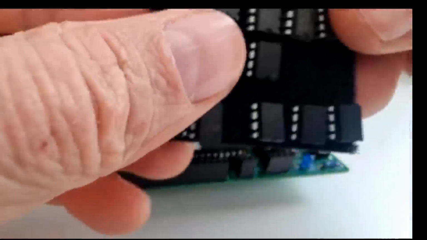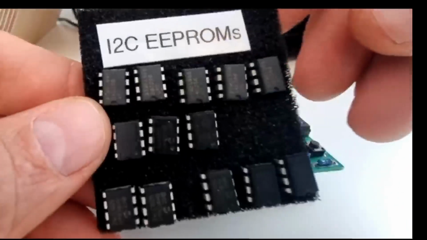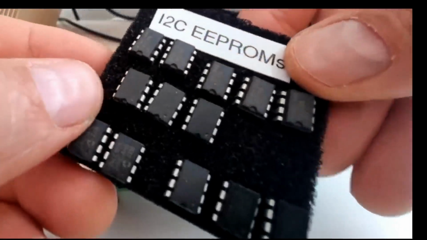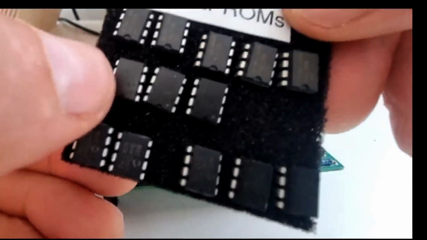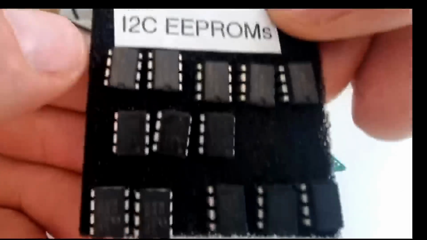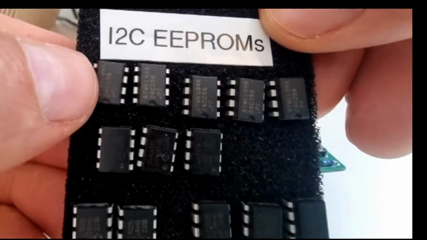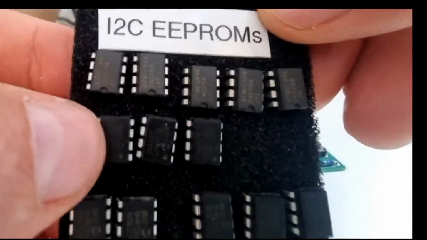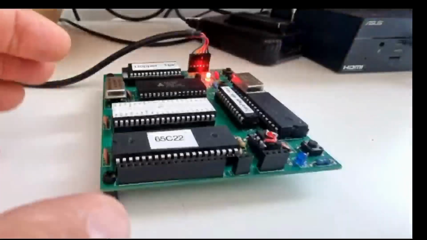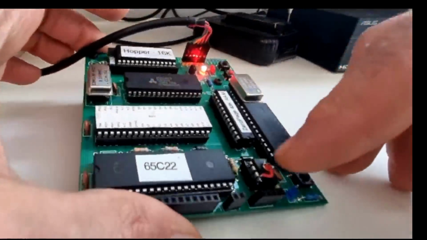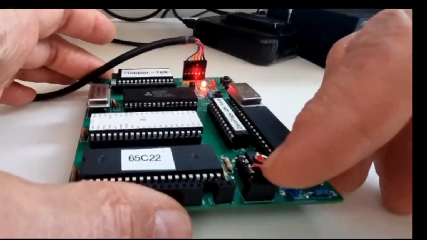In this one, I'm going to talk about the serial EEPROM that's on board. When I originally designed the board, I made it for these 512 kilobit or 32 kilobyte EEPROMs, but they're pin compatible, so the 32s are compatible with the 64s and the 128s as well. This goes into the socket over here and it's I2C.